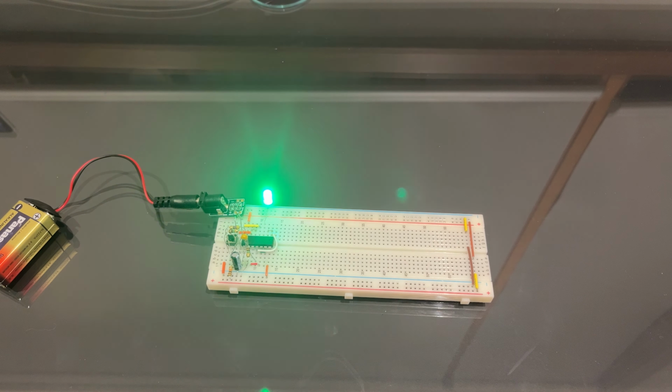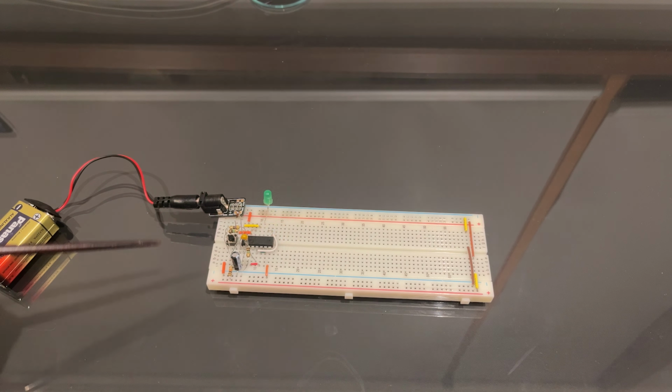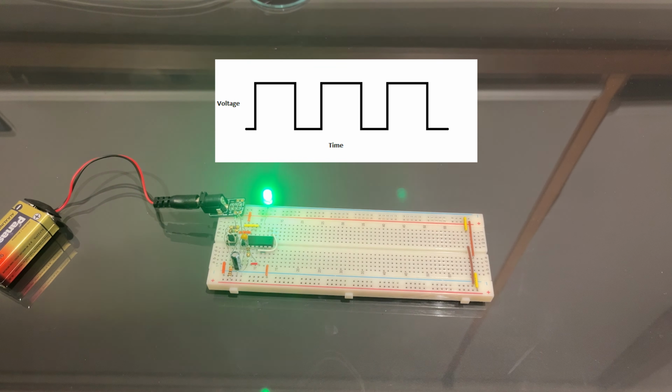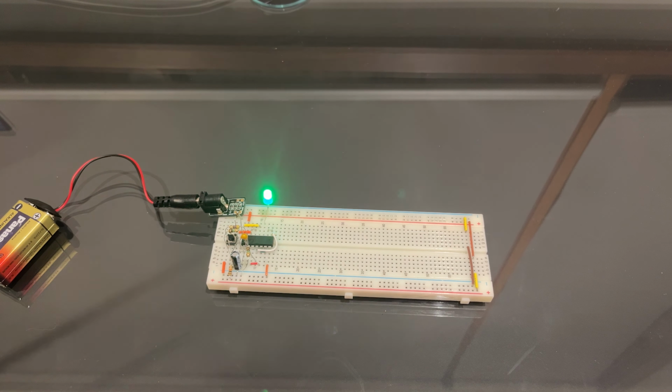So the next part in this project is the NAND gate oscillator. The primary goal of the NAND gate oscillator is to generate a square wave. A square wave is a type of clock signal that oscillates between high and low values. This is the driver of the counting circuit.